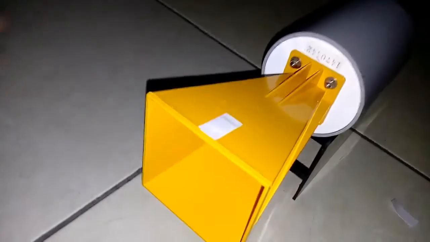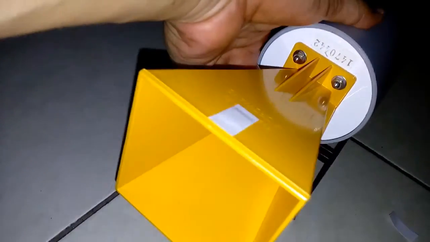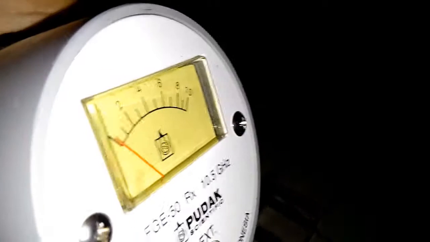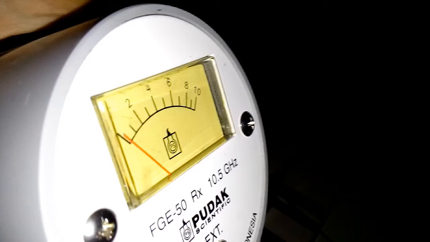Now let's take a look at the receiver. It also has a horn identical to the transmitter. The main component of the microwave receiver is a Schottky diode, which responds to the microwave with a linear axis by producing a DC voltage corresponding to the magnitude of the signal.